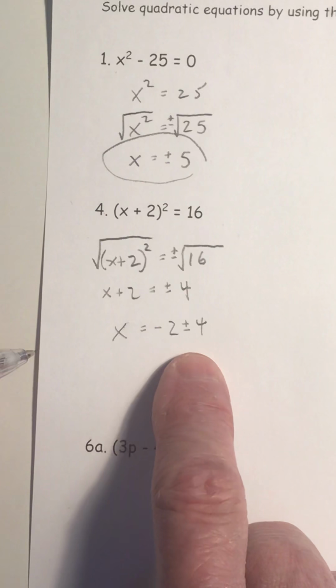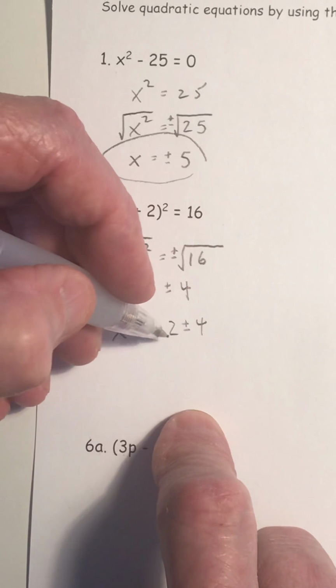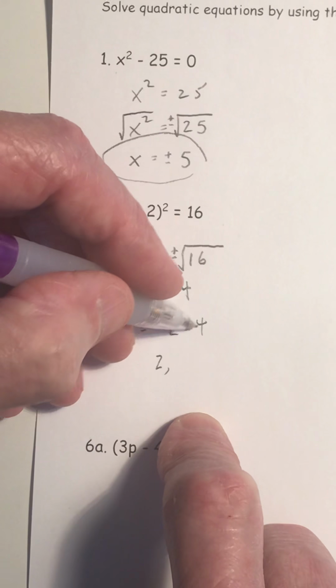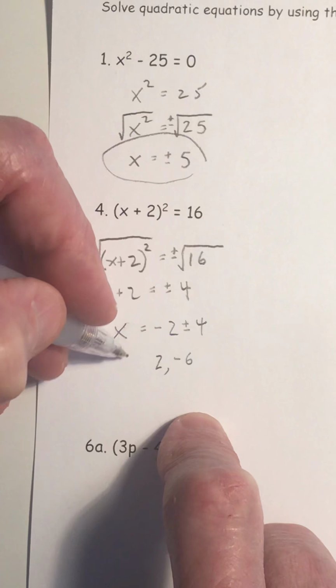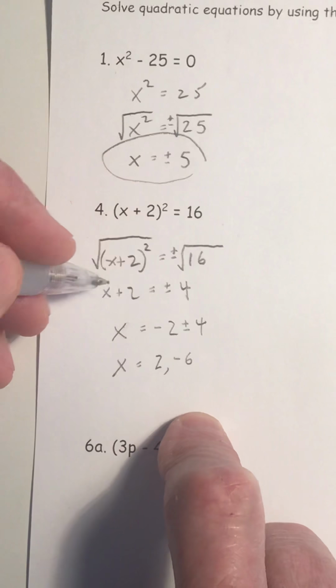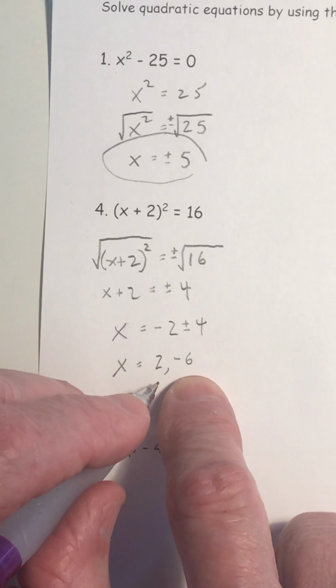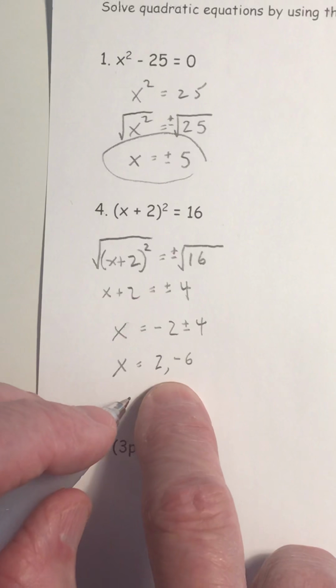Now this represents two numbers. Negative 2 plus 4 would be a 2. Negative 2 minus 4 would be a negative 6. So if you leave it like this, it's fine, but just understand that it means this. And for Alex, I think Alex will ask you to write distinct solutions separated by a comma.